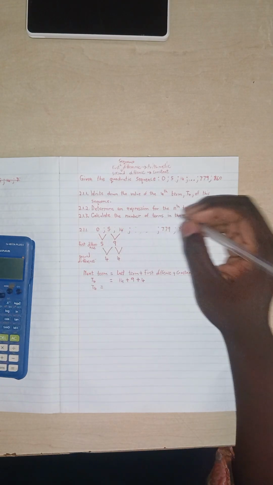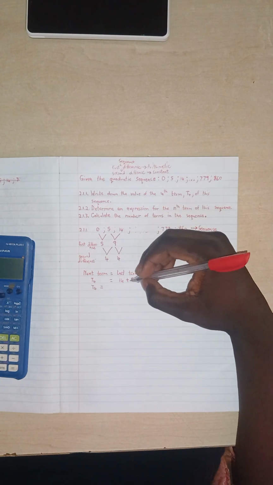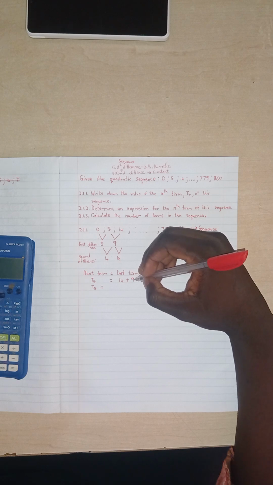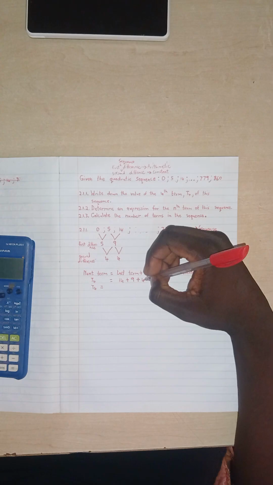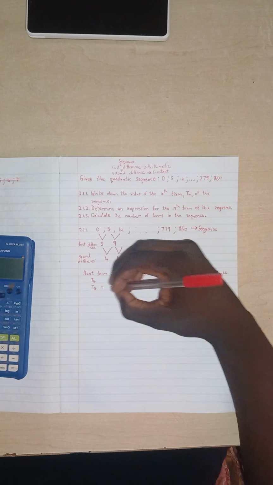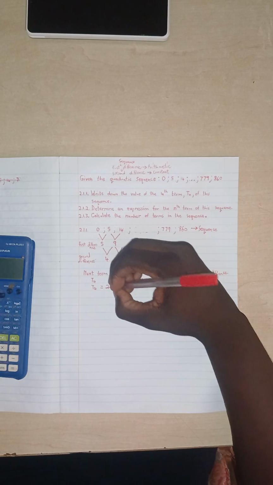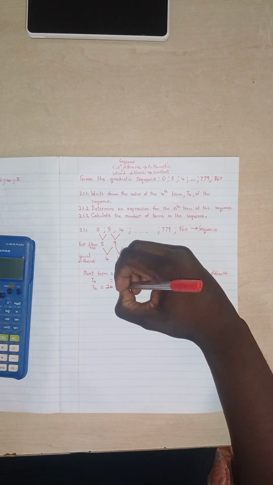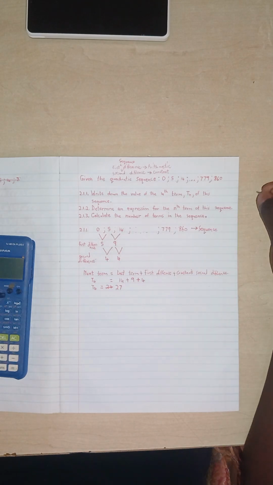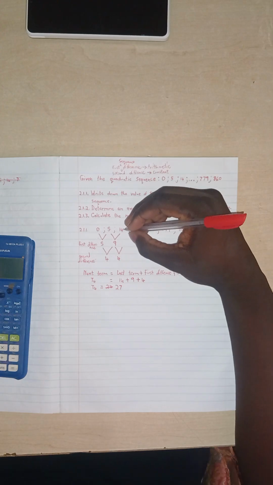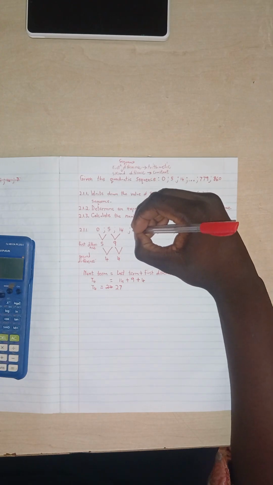So T4 is equal to 14 plus 9, it's 23. Am I right? Yes, it's 23 plus 4, it's 27, right? T4 is equal to 27, meaning we now know that after 14 we go to 27.